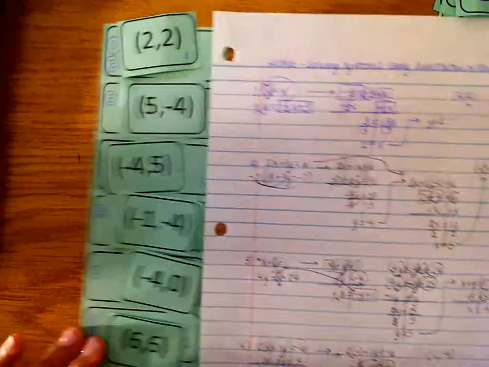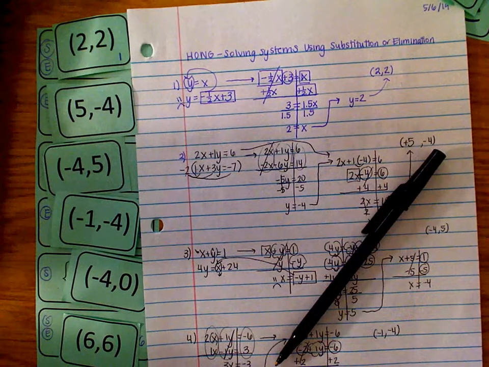Okay? But in order for you to get credit for the classwork, you have to have this paper, okay, with the correct work. So hopefully that helps, and I will see you guys tomorrow.